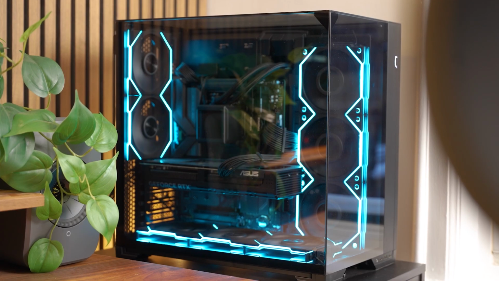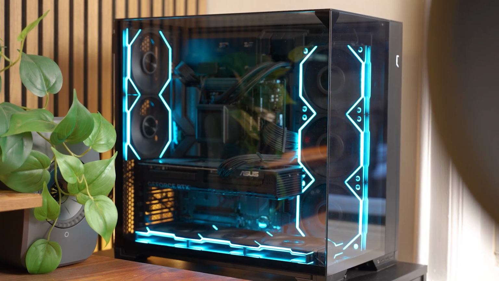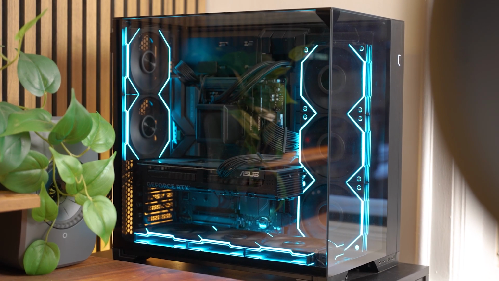Now, I do have a separate gaming PC, but ever since I've been using Parallels, I've been finding myself just swapping between Windows and Mac from my Mac Studio.